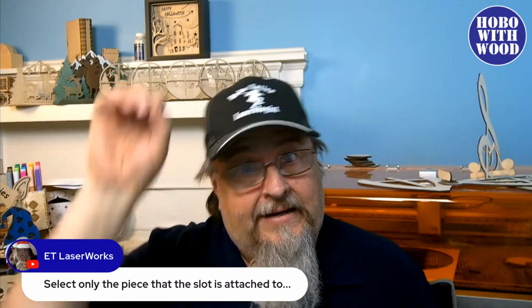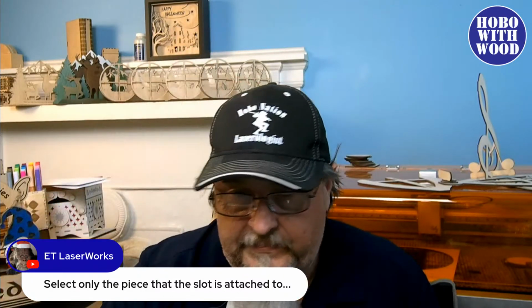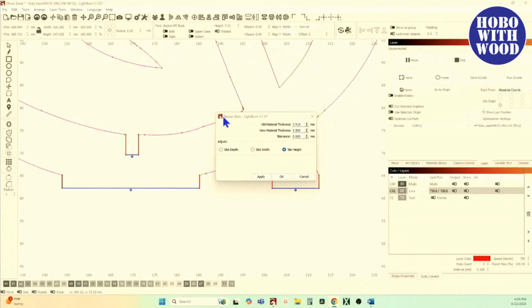Ding, ding, ding, ding, ding. Boop, boop. Light bulb. All right. So switch that off and swim back over here. Right now, in the resize slots and selection tool, you have 3 options: slot depth, slot width, and tab height. Well, since you cannot do these as a group, you have to ungroup it. And when you ungroup it, it will only recognize this as a tab. And here it's allowing you to change the tab height.